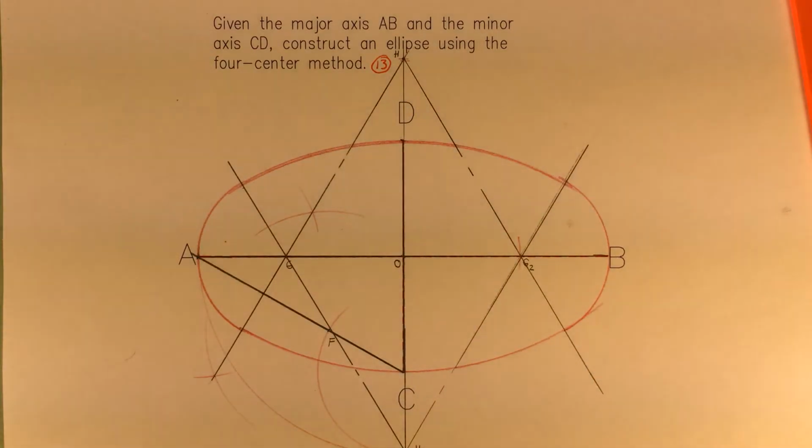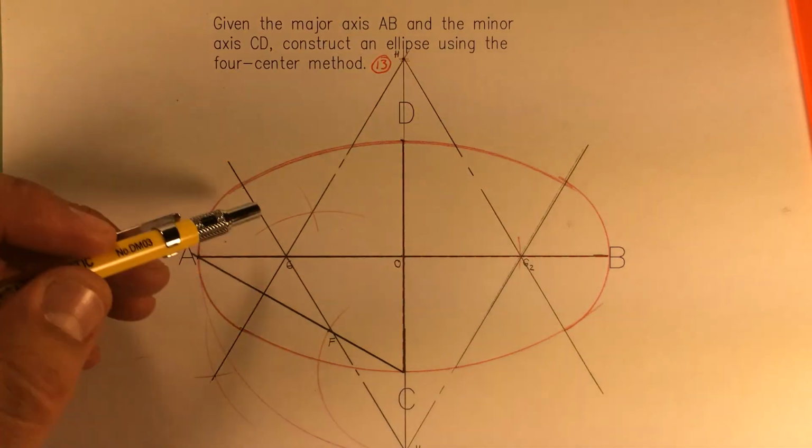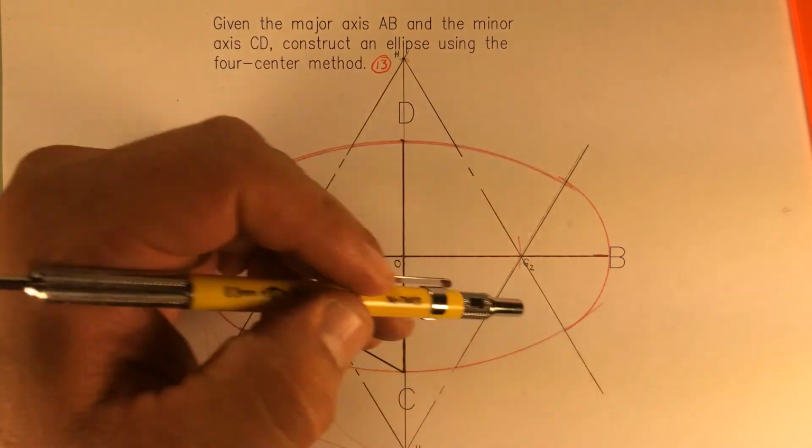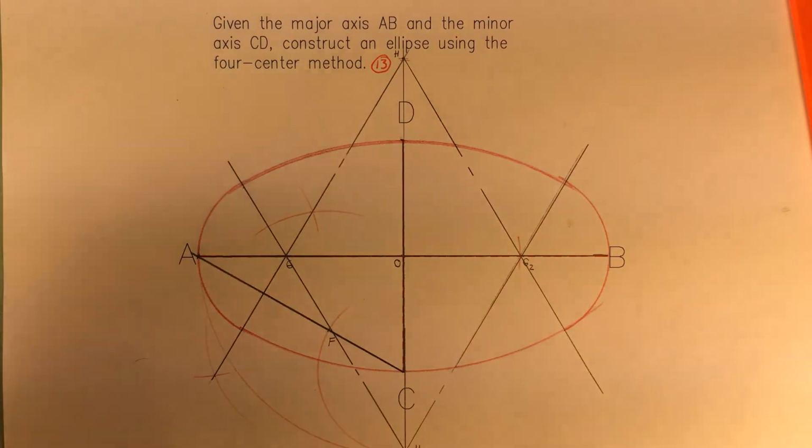And there's your ellipse, the 4 center method. Your tangent lines, make sure you have those indicated. Make sure you have this drawn out. They should meet at those points right there. That is Geometric Construction Lucky 13.